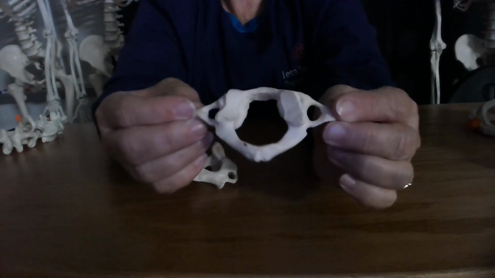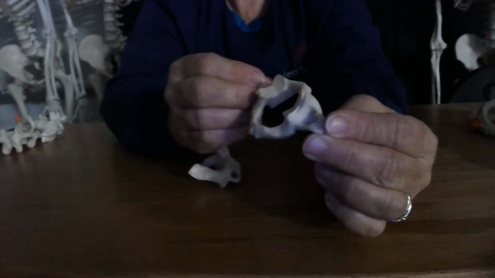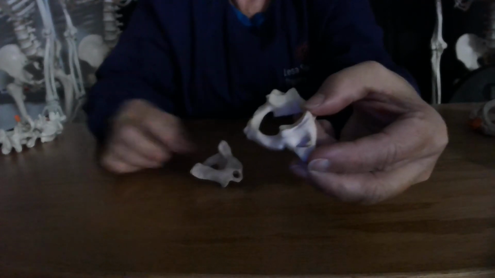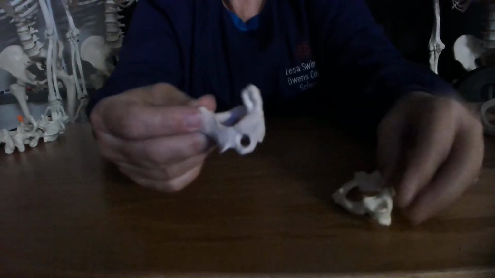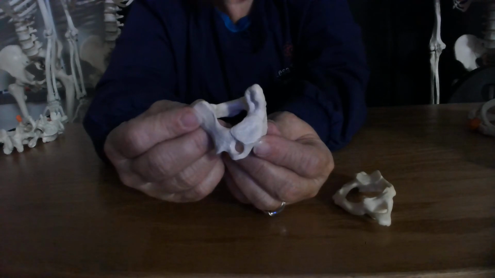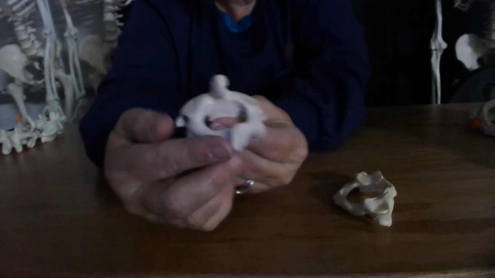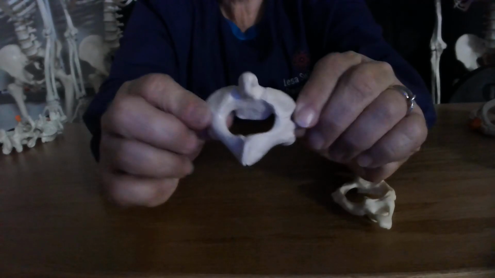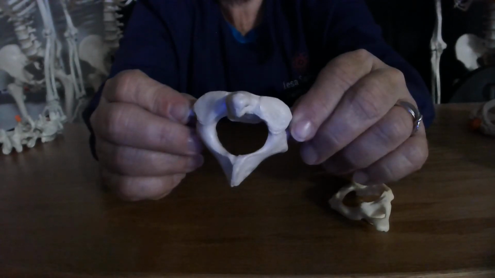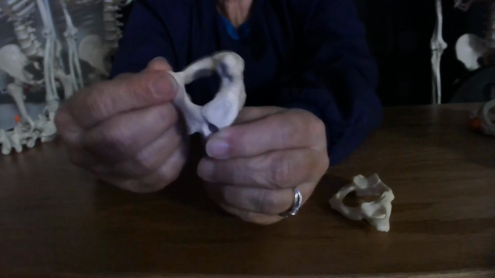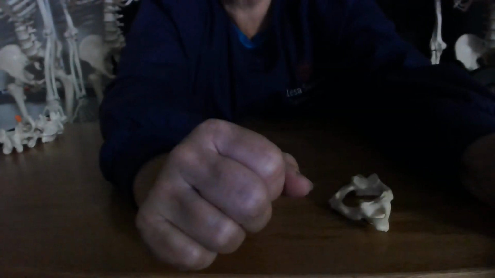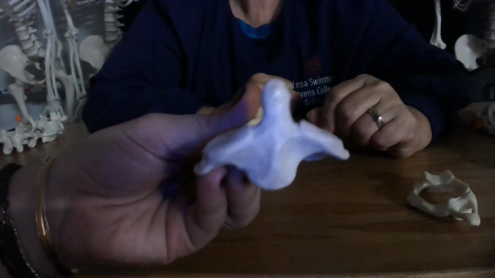Hold it sideways. There you go. Okay, there's C1. And the next bone is axis, and this one is unique also in that it has this little protrusion here that is called the dens. Can you see it pretty good? Let's try it again. Okay, can you see it better? There we go. So that is C2, which is named axis.